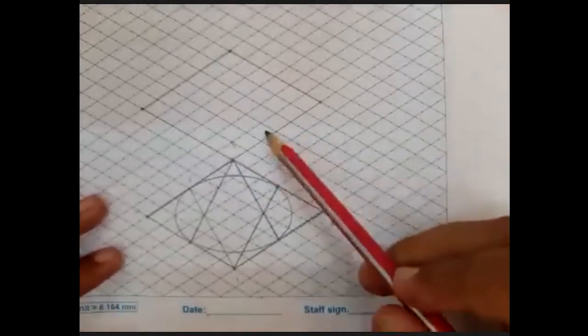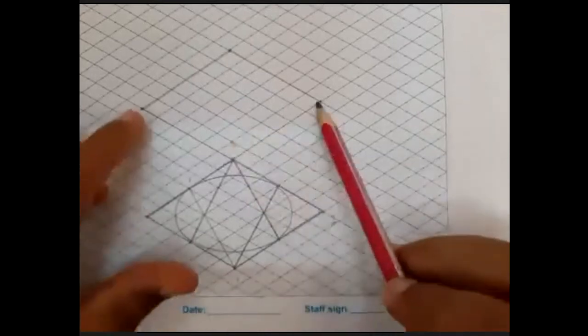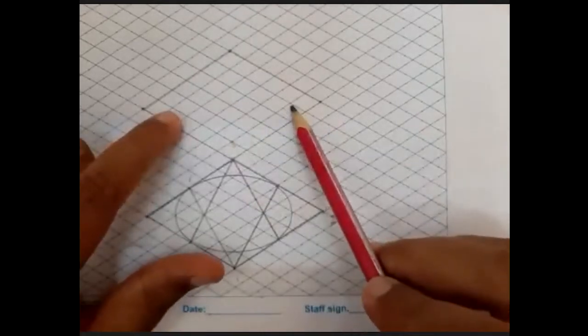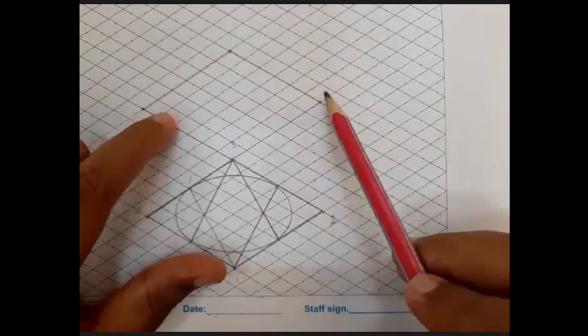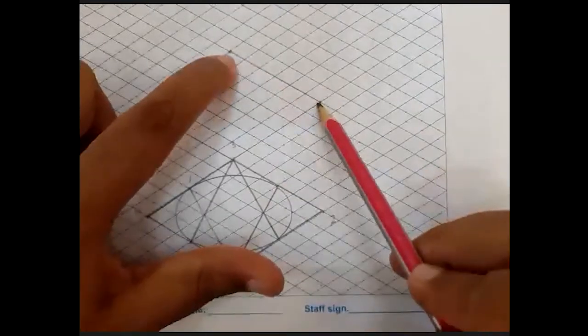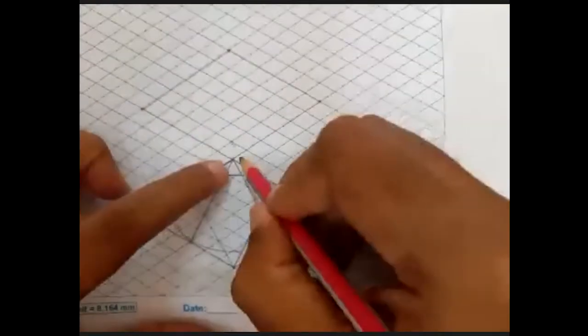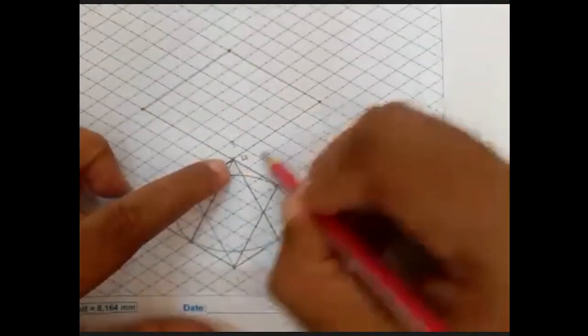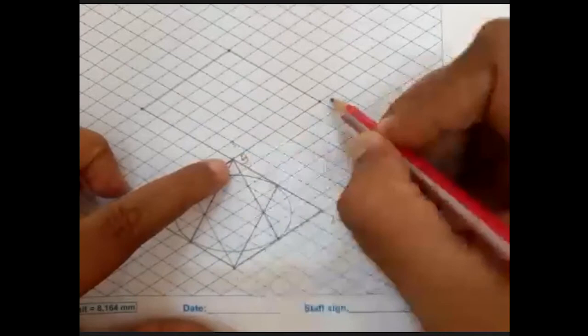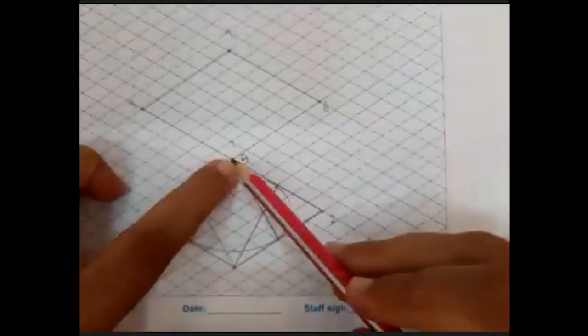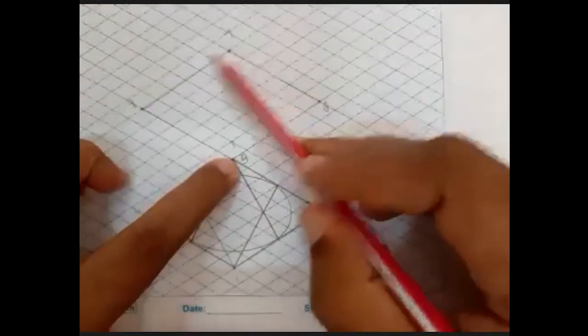That means each side, how much has to be reduced? From here to here, if I consider this as 4, 4 is over, this as 5, 6, 7 and 8, corners number 5, 6, 7 and 8.